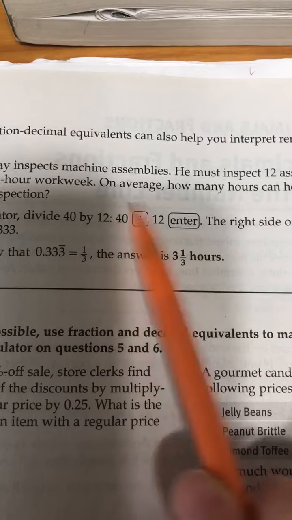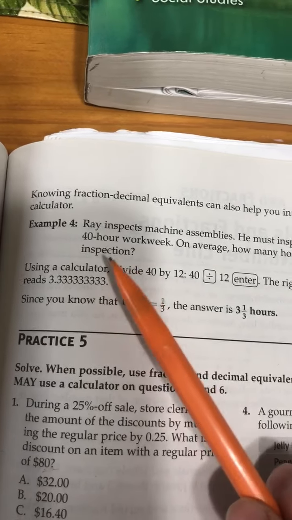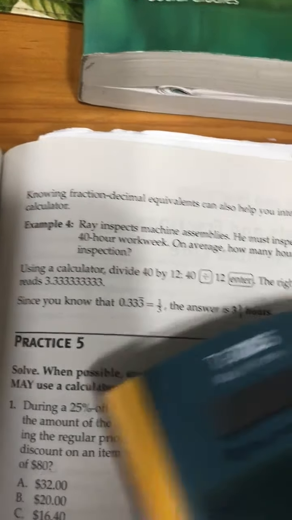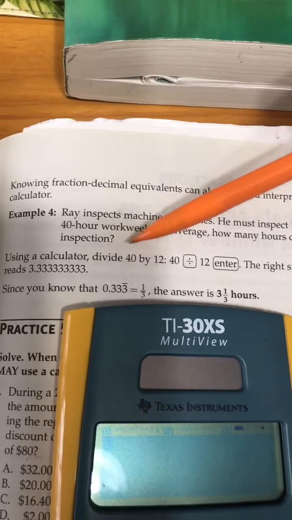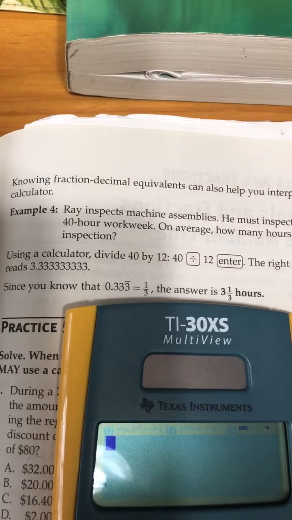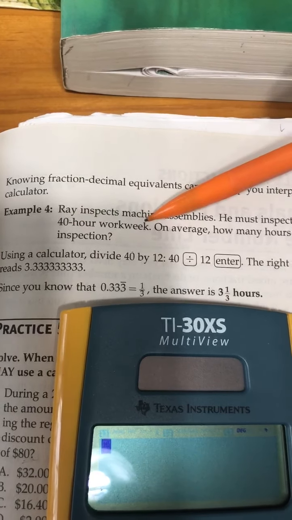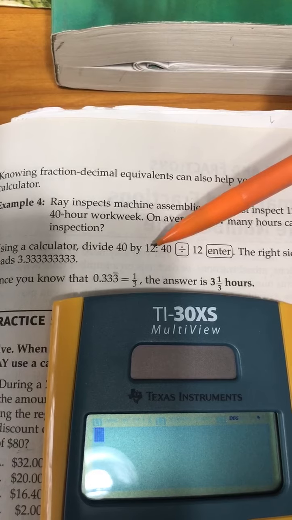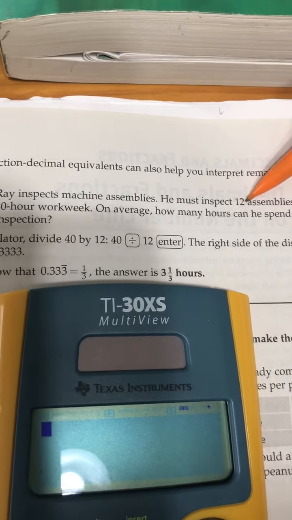On average, how many hours can he spend on each inspection? So, again, on our calculator, we're going to divide 40, his total number of hours that he works during the week, by the number of machines or assemblies that he has to inspect.